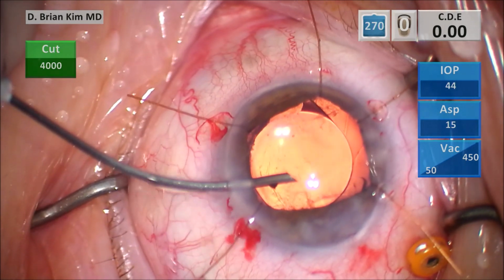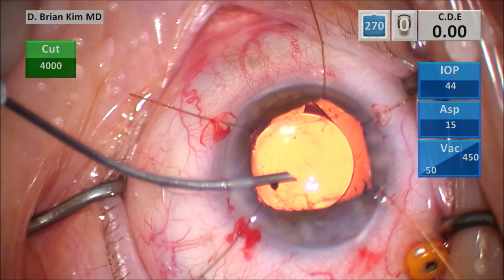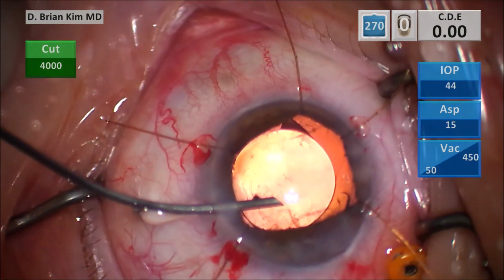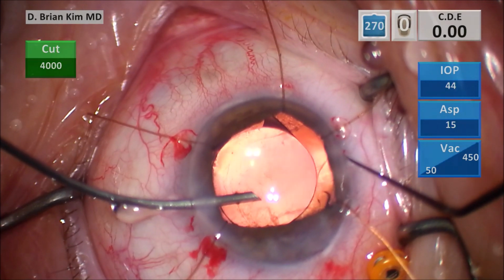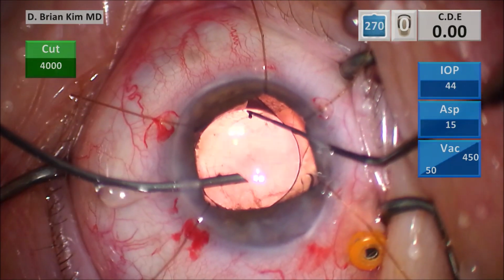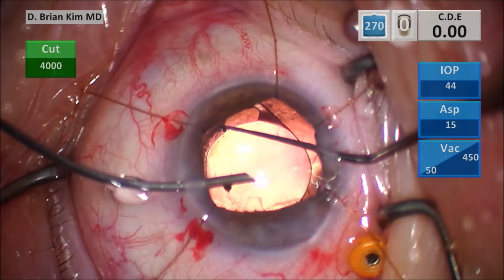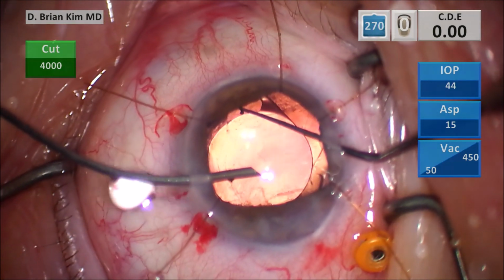And by doing it that way, it immediately alleviated the situation. The lens is better centered now. The lens is deep at the sub-iris plane, and everything's looking great so far. The haptics are oriented perfectly. Again, the anterior capsule tear is still localized. It didn't separate or spread any further. And again, this is how I decided to deal with this case.